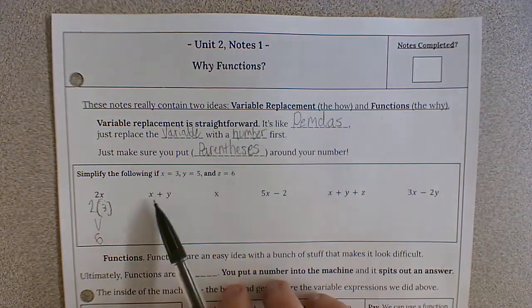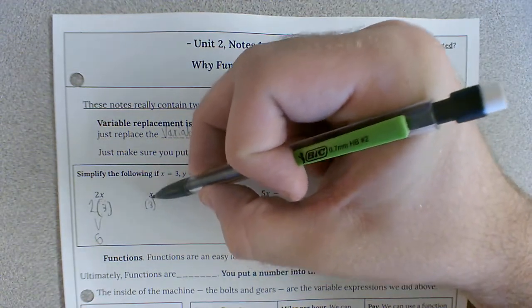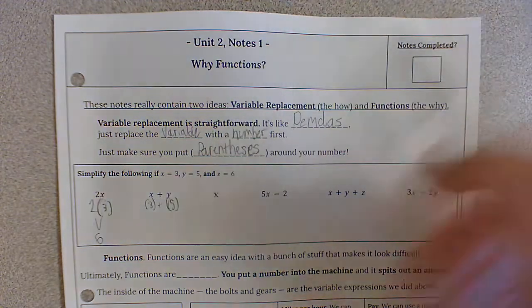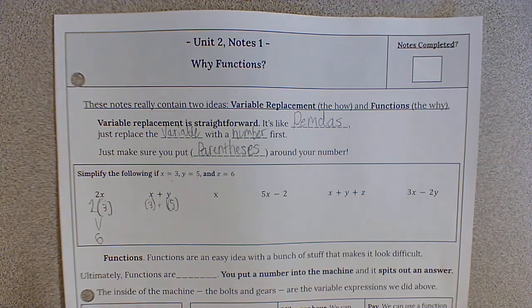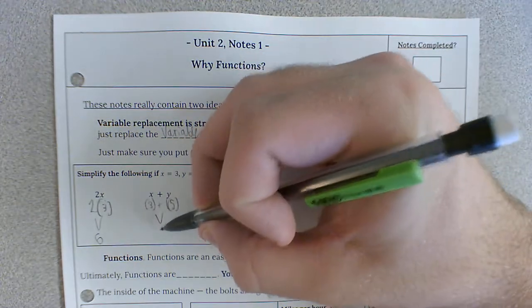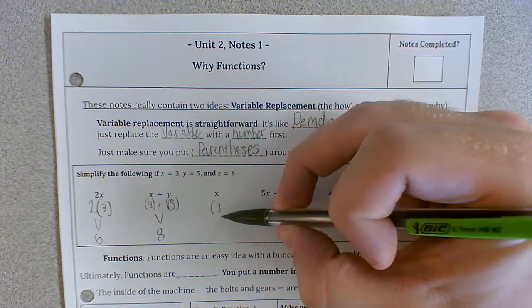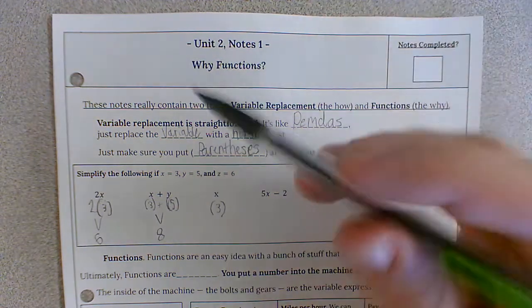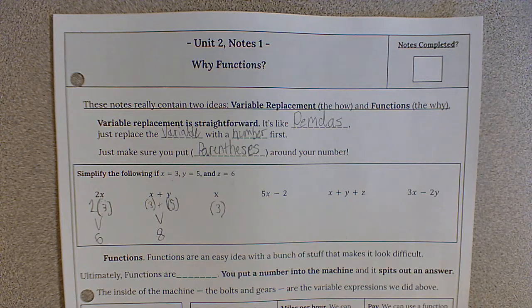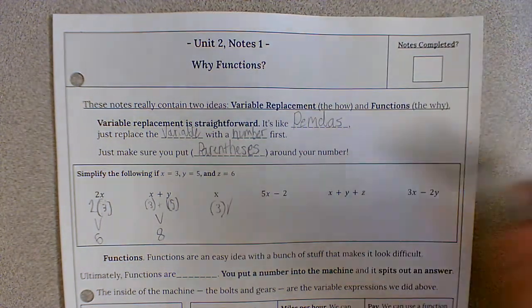I'm going to do the same thing here. X becomes 3, y becomes 5. Parentheses 3 plus parentheses 5. Now these parentheses aren't really doing anything because there's no operations inside of these. There's nothing to do inside these parentheses, so we just move on to the next part of PEMDAS. We're going to add and get 8. Instead, what these parentheses do is show that this number was a variable, that this was put in for x. Anyway, here I replaced x with 3, and there's nothing to do. It's already simplified.